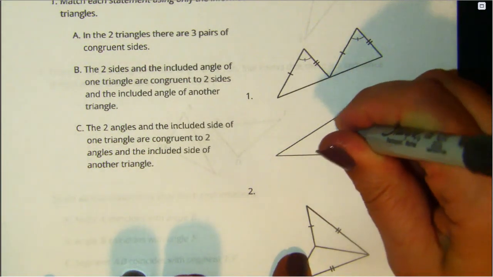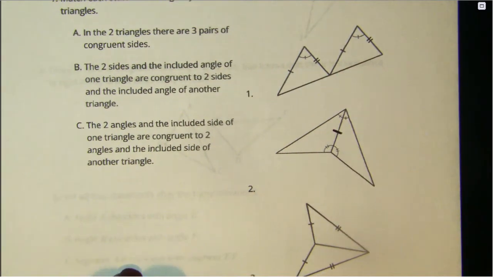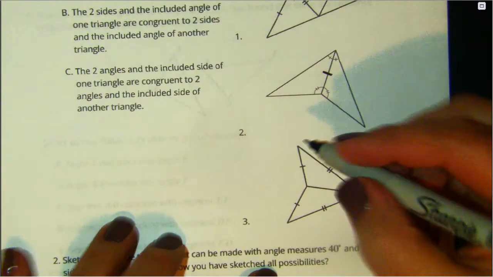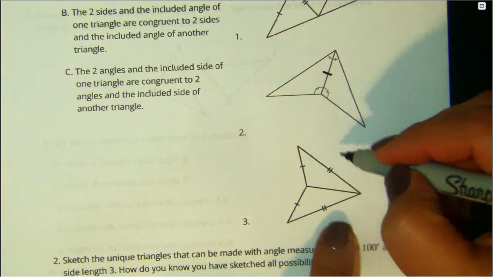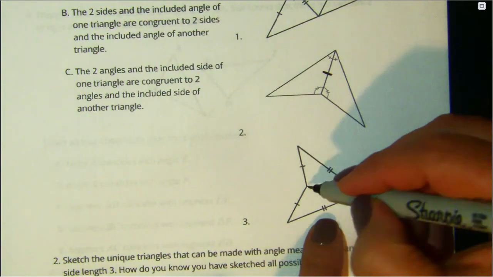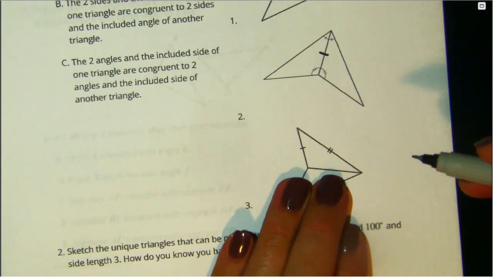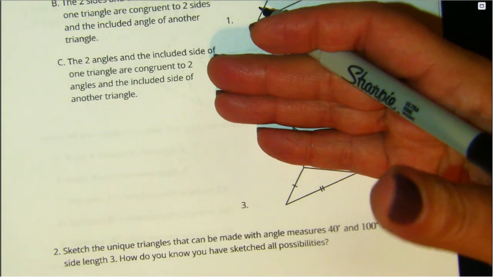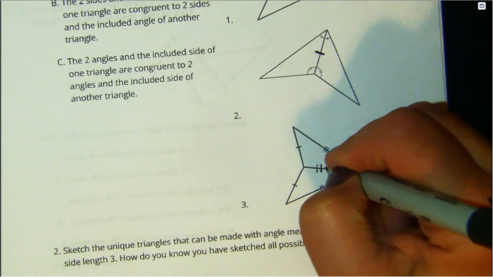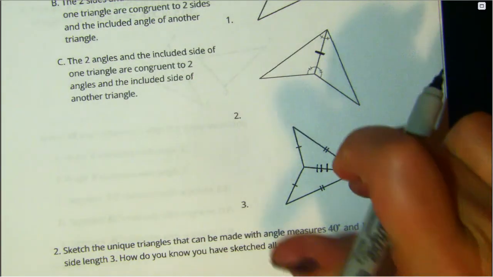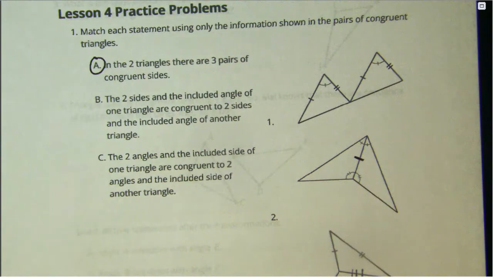That's only one side. This one down here, we have 1 pair of sides, 2 pairs of sides, and then that piece right there is part of both triangles. So there's your third side. So this third drawing has 3 pairs of congruent sides.